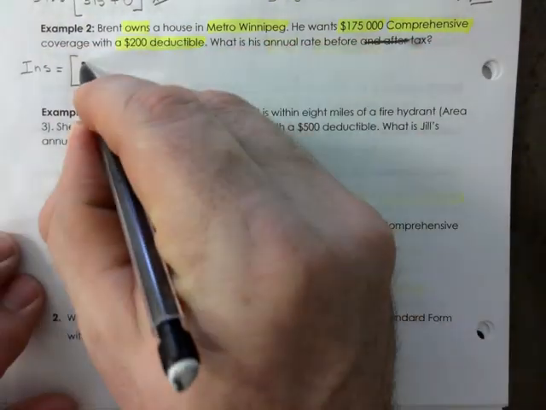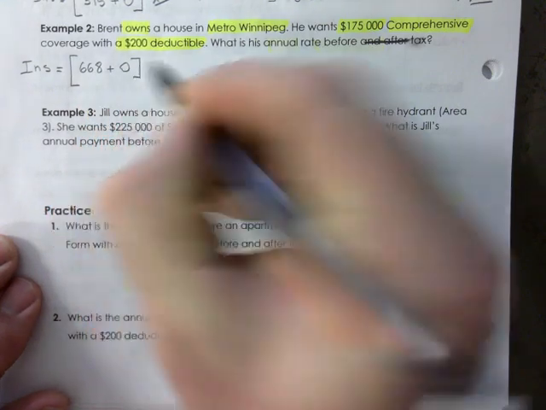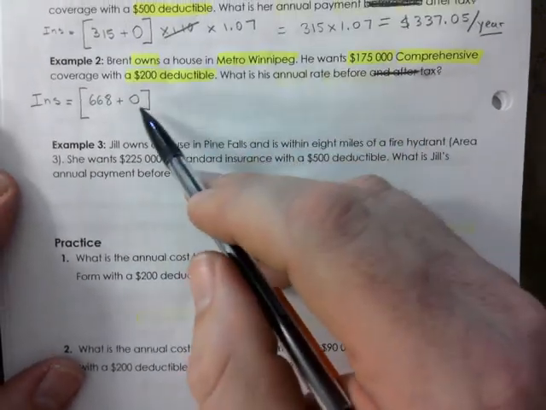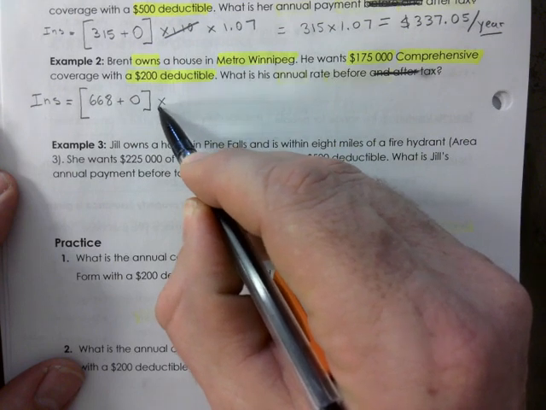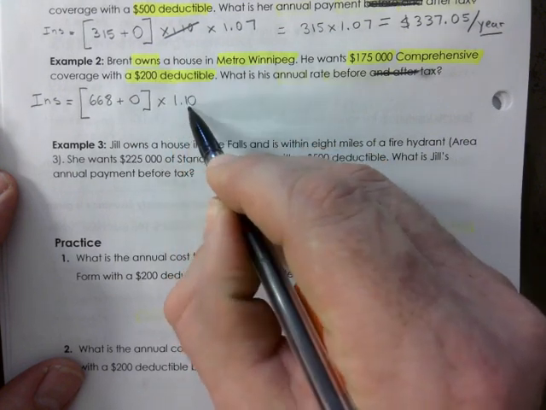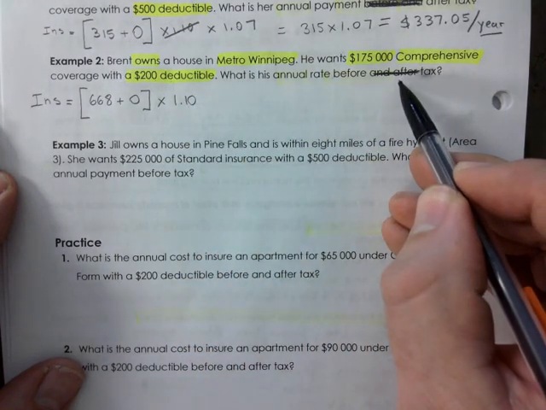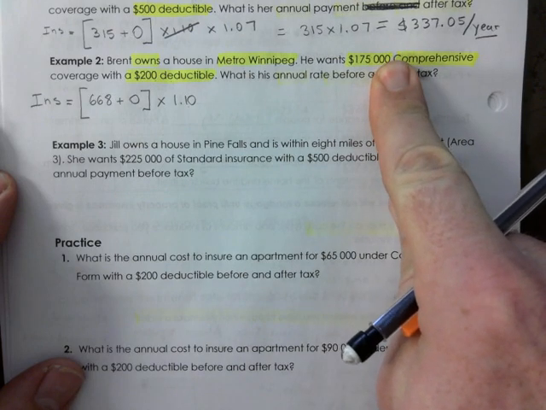So 668 goes in here, plus 0. You don't have to do the plus 0 if you don't want to, but it's just showing that that big chunk is all 0. Times, do I have to multiply it by 1.10? Yes. Do I have to multiply it by 1.07? Not this time, because it says before tax.